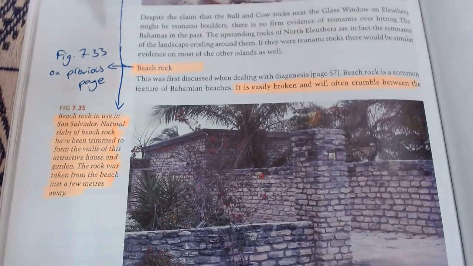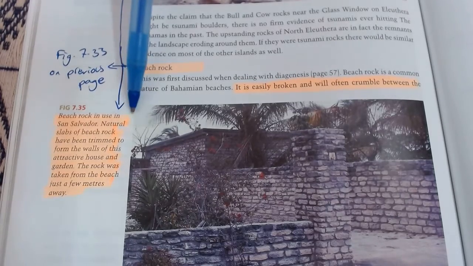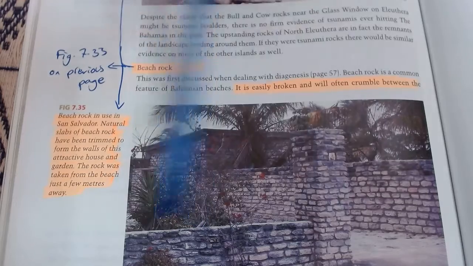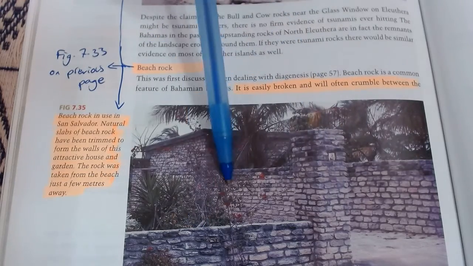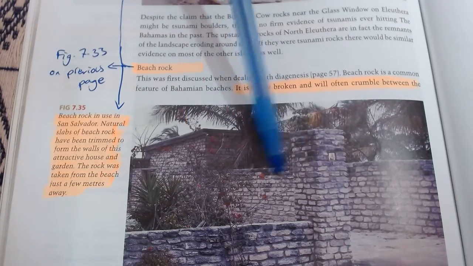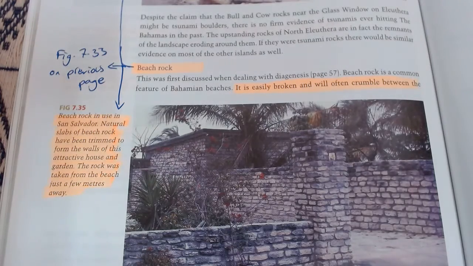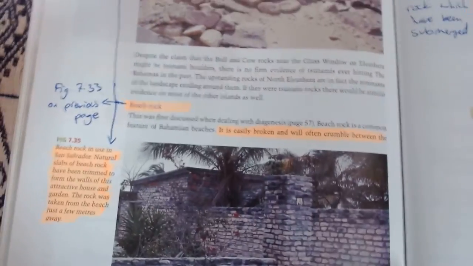So I've just drawn a little arrow out here down to this figure. You can see it's used in construction. It's quite a pretty, quite a nice finished rock. But again, it forms very quickly and is eroded very quickly. So you wouldn't build a full house out of it, but it can be used for building walls and small structures. We'll look back to figure 7.33 in a moment.